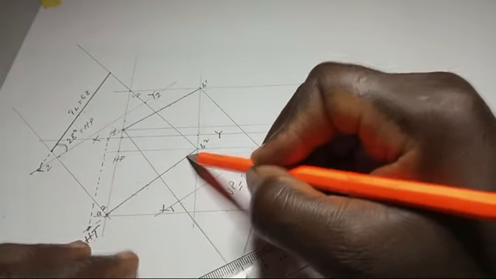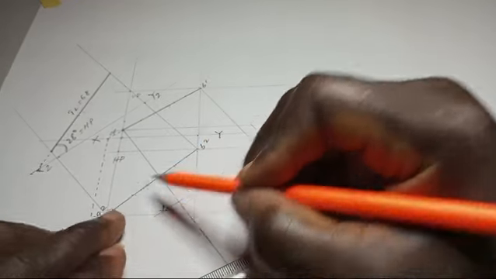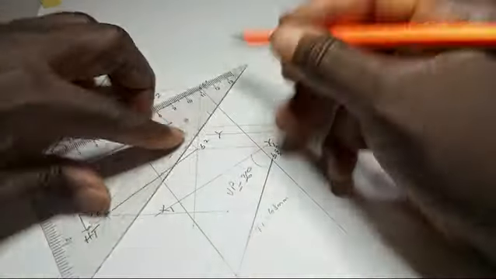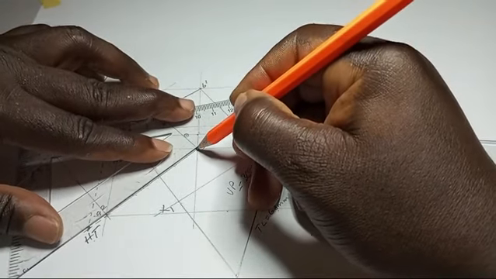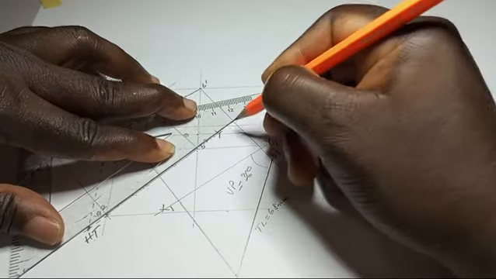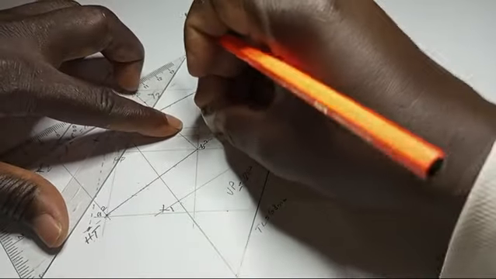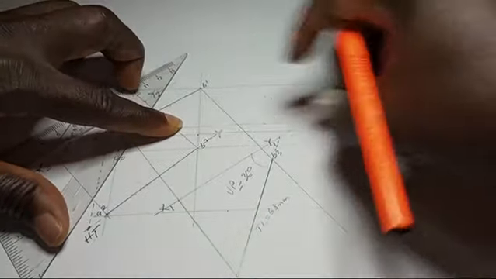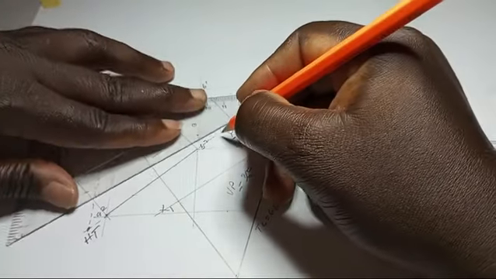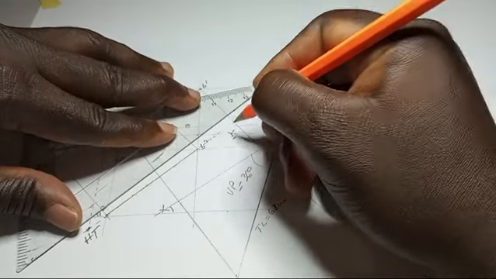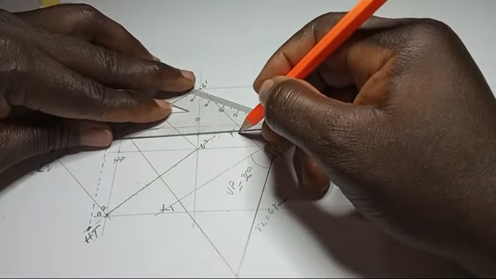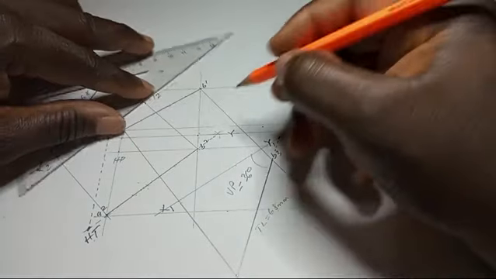Now for this one to form a trace, it also needs to go to the XY line. If I trace it downward, it can never get to the XY line, so it will have to go upward. So I'll stay on this one and extend it with a dashed line so that it will intersect the XY line. Yeah, it is intersecting XY. Let me erase this Y and move it a little bit away. Let's say this is my Y, so it is intersecting it at this point.